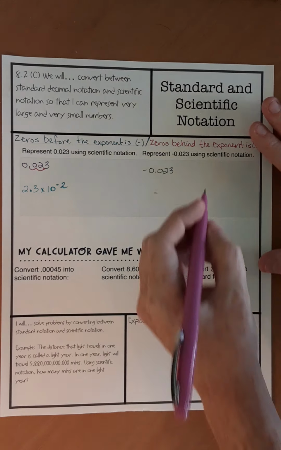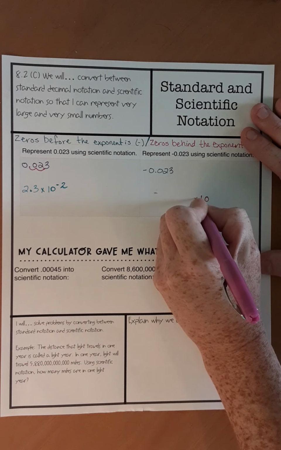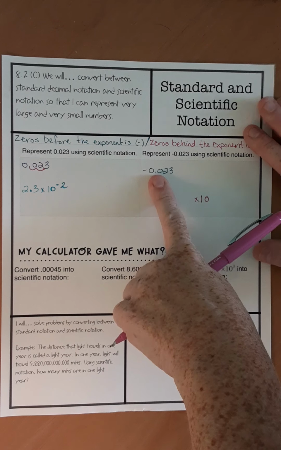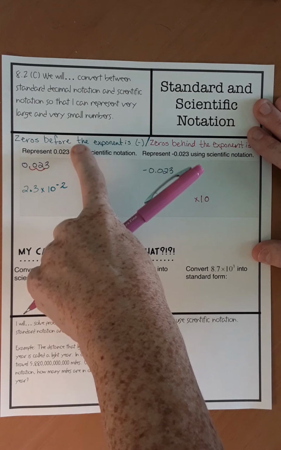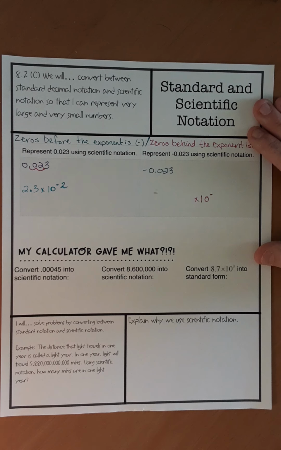So the first thing you can note is that we know we're going to be multiplying by 10 to the power of something. Since our zeros are in front, we know that our exponent's going to be negative. So we'll just start with placing a negative up there.